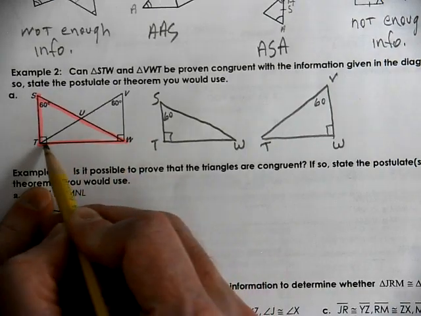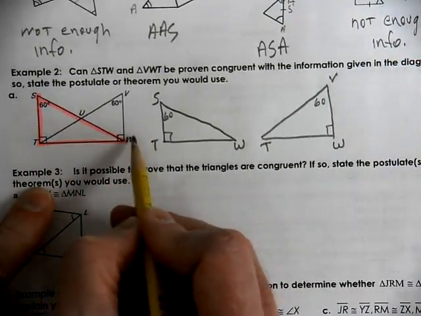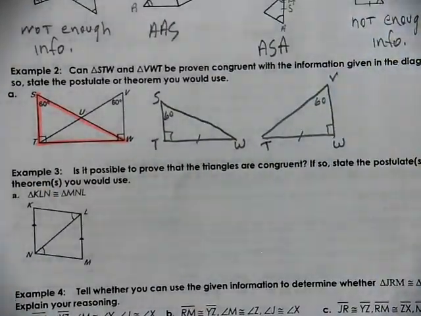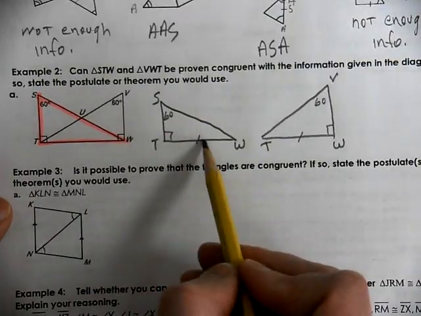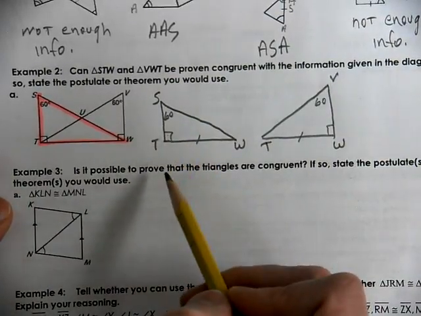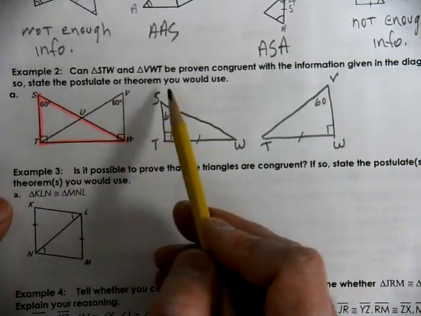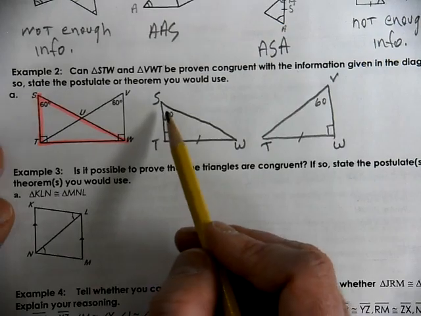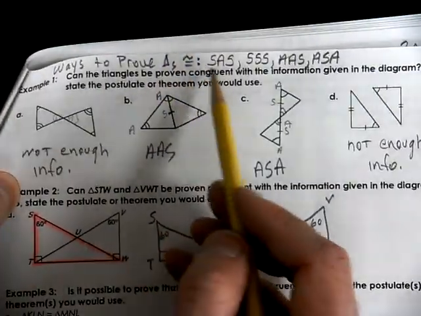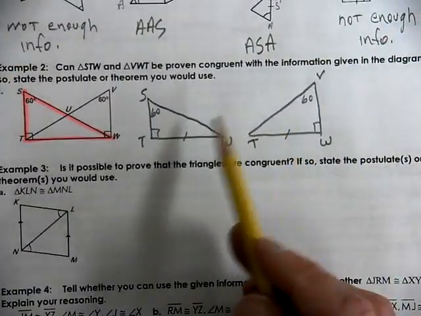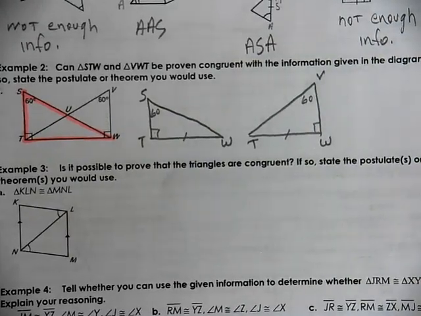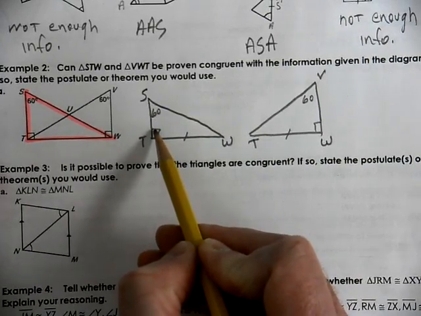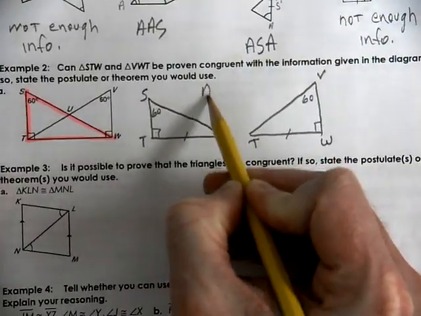TW, take a look here. TW is in both the pink triangle and it's also in the non-traced out triangle. So TW is the same length in both of those. Goes from T to W. So what order could we call this? When we talk about ways to prove triangles congruent, we know that we're going to go STW and VWT, but one of our ways we prove triangles congruent has to be one of these four ways. Which of these ways supports why these triangles are congruent? They both have a 60, they both have a 90, and the non-included side. Angle, angle, side.